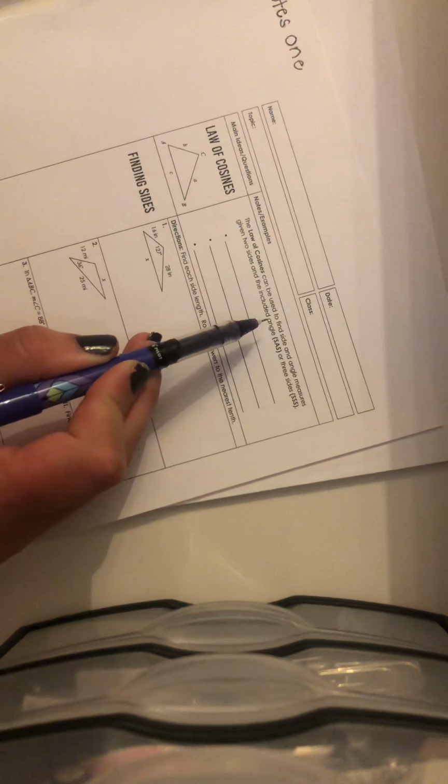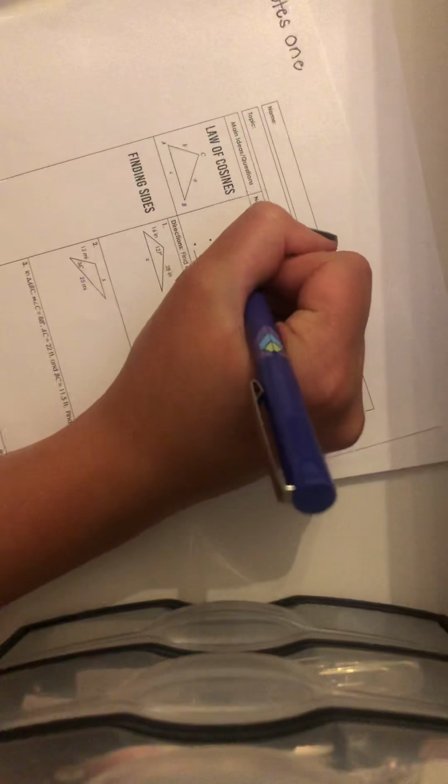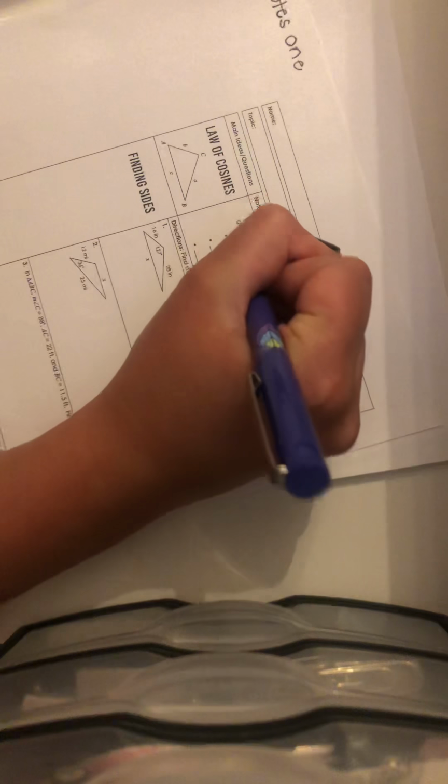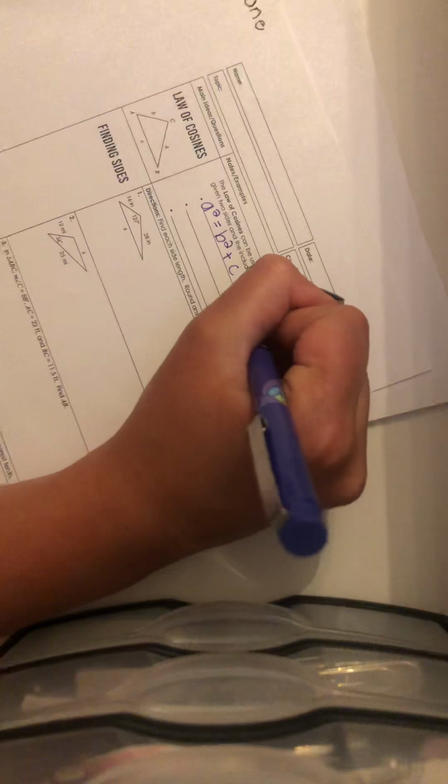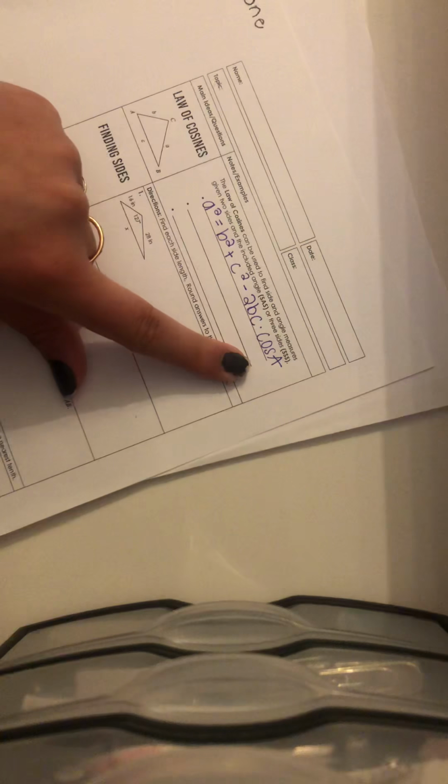So let's review the formula. Law of cosines can be used to find a side and angle measures given 2 sides and the included angle, or 3 sides. So to review, we're going to do a squared equals b squared plus c squared minus 2bc times cosine a. The little a's, little b's, little c's are all side lengths. The big A is an angle measure. So let's write that up here to remember.